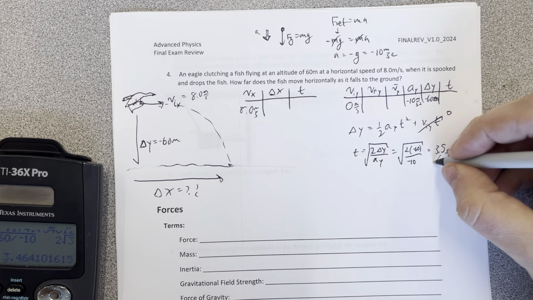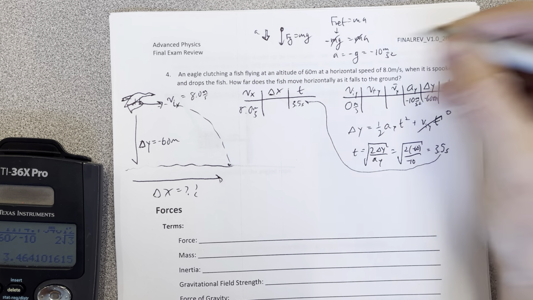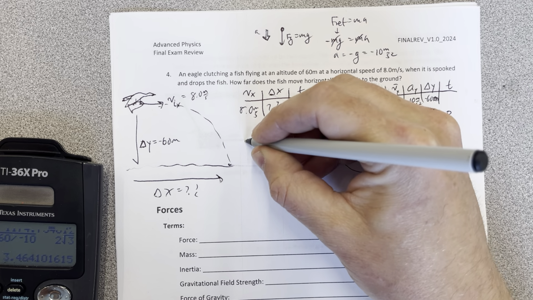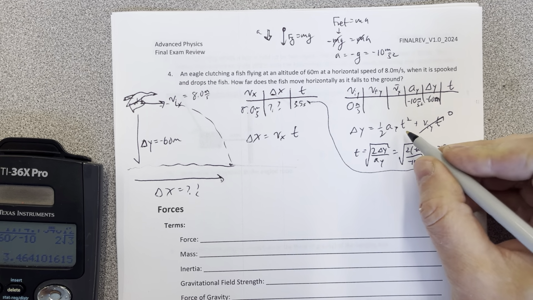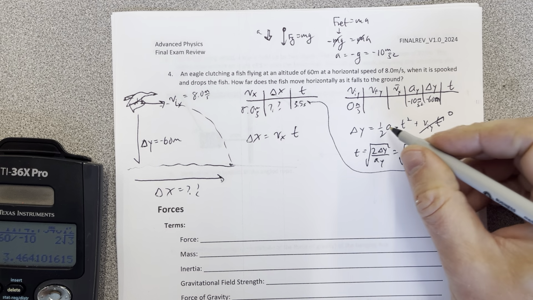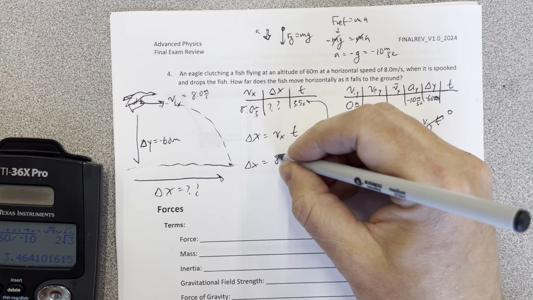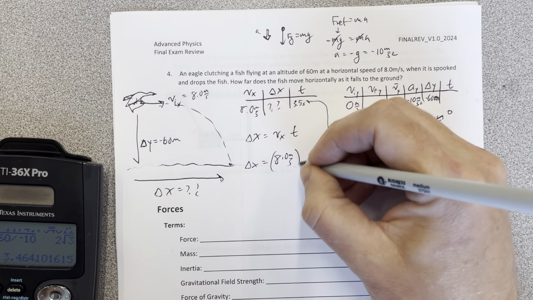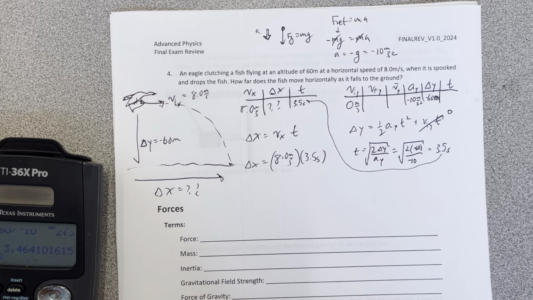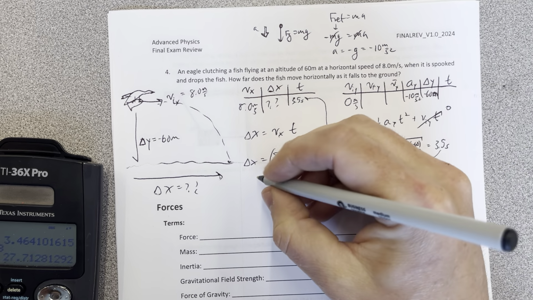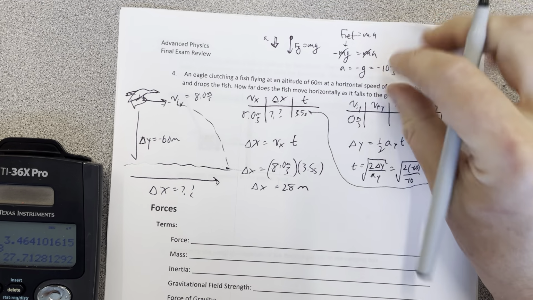So then we take that and put it in here. Delta x equals Vx times t. It's really the same big equation, but again, the a is 0 this time. So delta x is 8.0 meters per second times 3.5 seconds. We get about 28. Delta x is about 28 meters. Okay, there's the first extra problem.